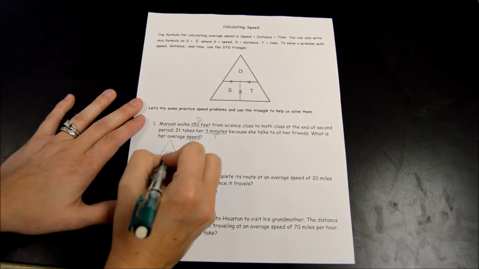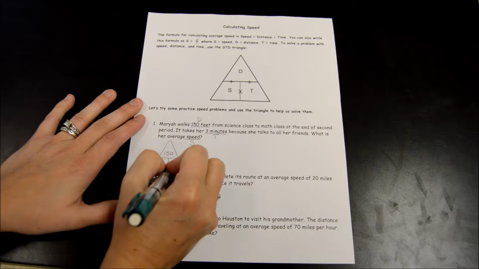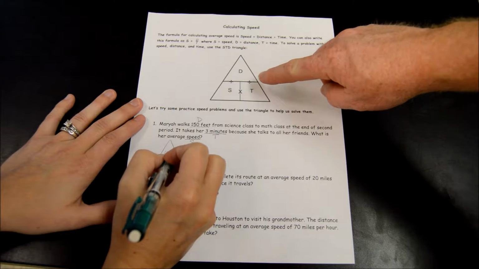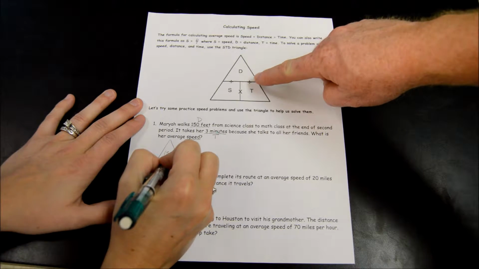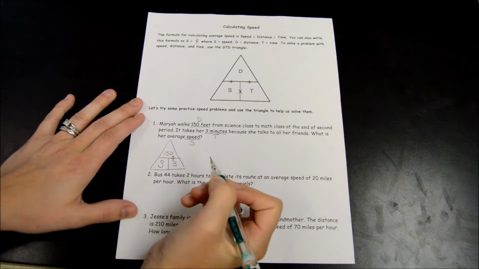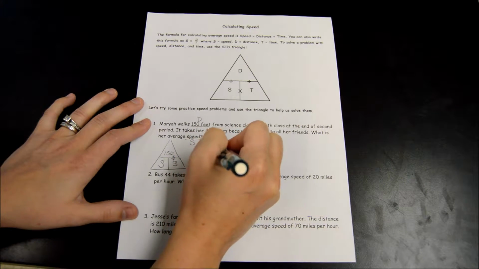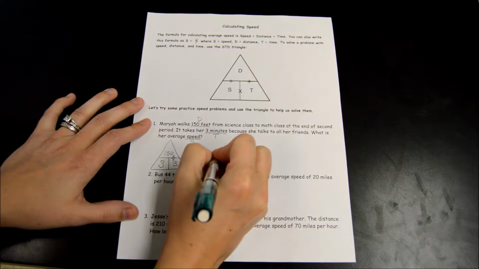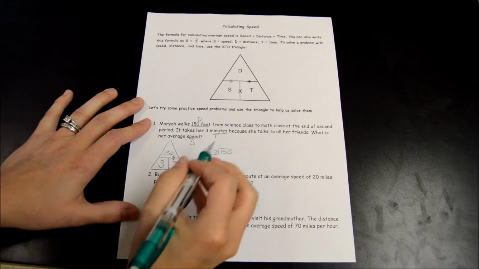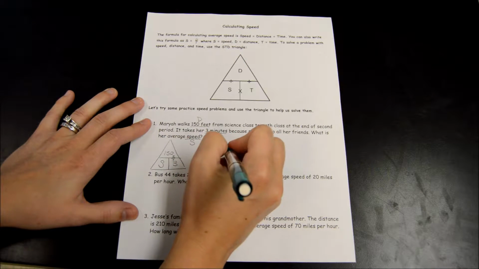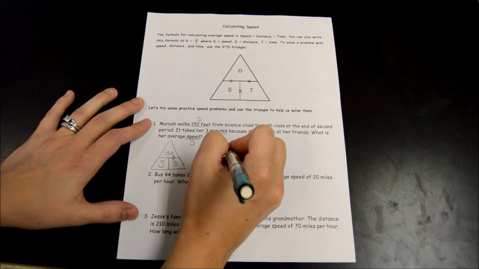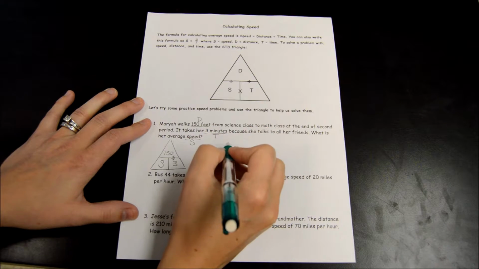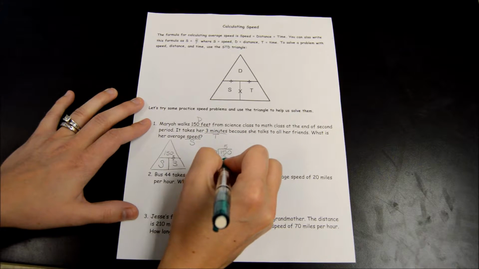All right. Whenever one is on top and one is on bottom, we divide. And it also shows it right here, the little division symbol. So we're going to take 150 and divide by 3. So 3 will go into 15 how many times? 5 times. 5 times 3 is 15. We subtract and get 0.